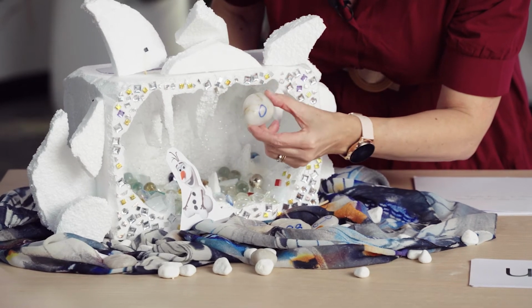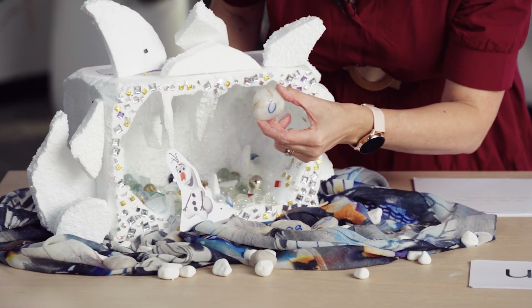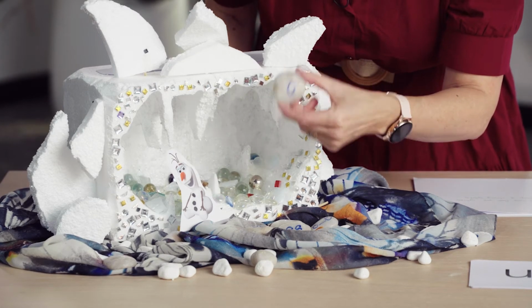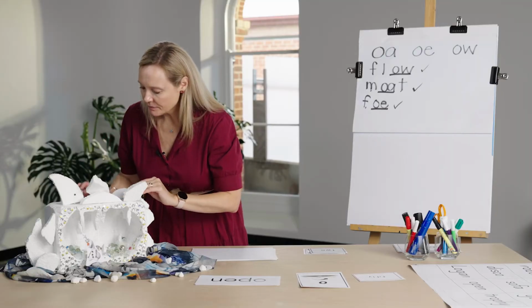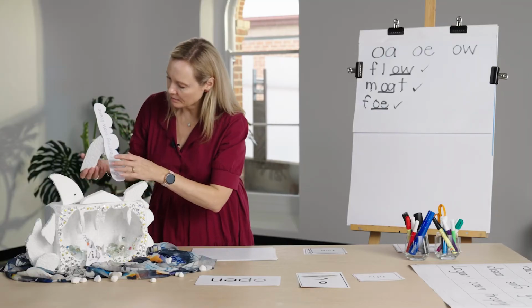It's O, Olaf, open syllable O. Oh, thanks, Olaf. Thanks for helping us. Oh, he's also left something here.